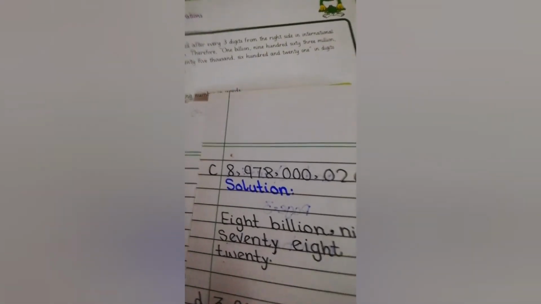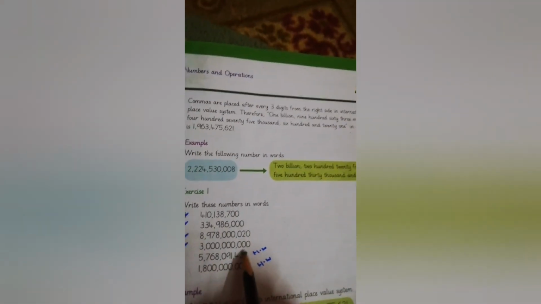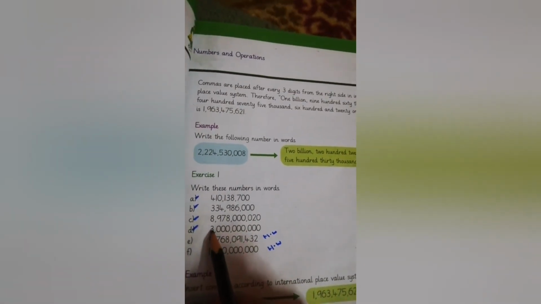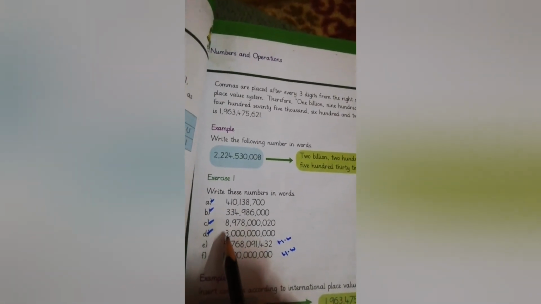Move to the next part, that is part D. How many periods do we have? Units period, then thousands period, millions period, and billions period. So it becomes 3 billion. In words we will write 3 billion.